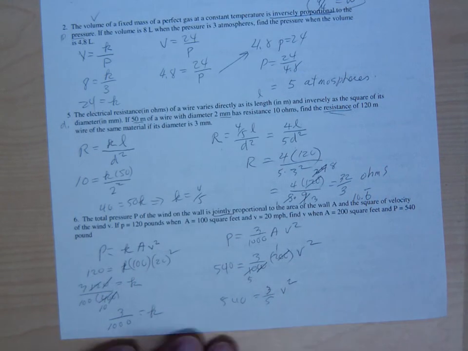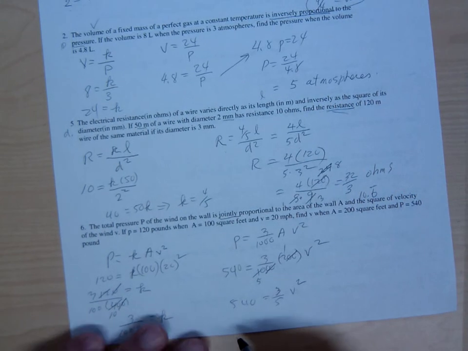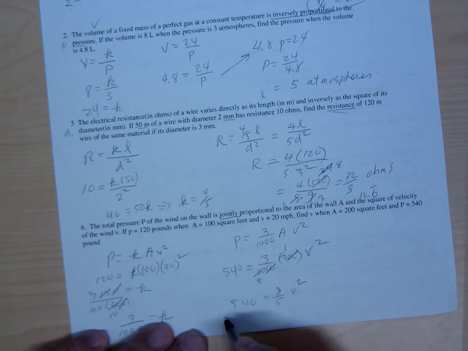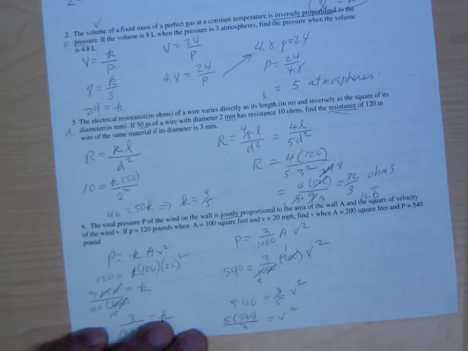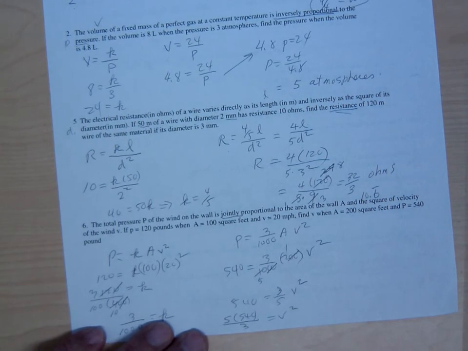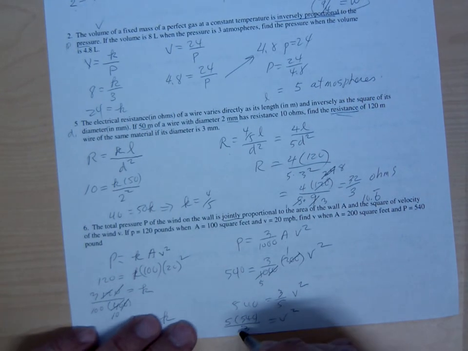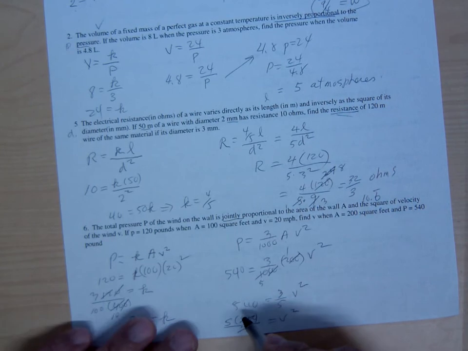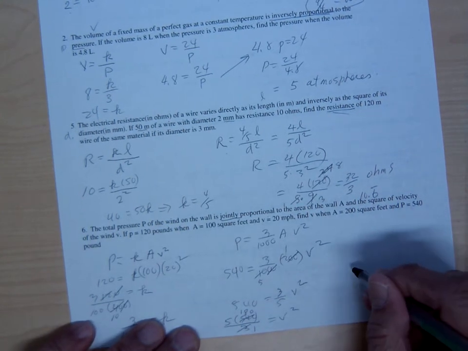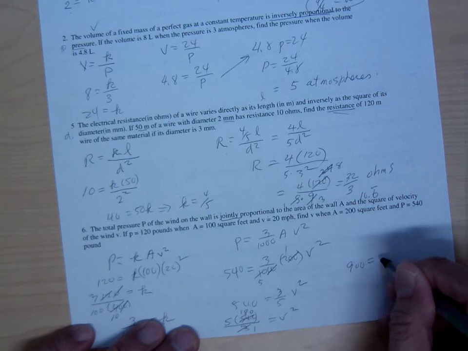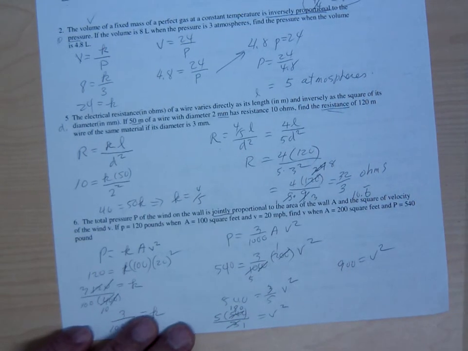Now I'm going to multiply by the reciprocal. Okay, so that means 5 times 540 divided by 3 equals V squared. Okay. Again, I could reduce. 3 going into 3 once. That goes in there how many times? Once. That gives me 180. And when I multiply, 900 equals V squared. See, I didn't use the calculator. I could. I mean, this is a calculator problem. You could just punch it in.